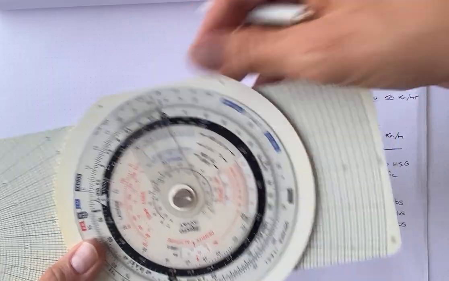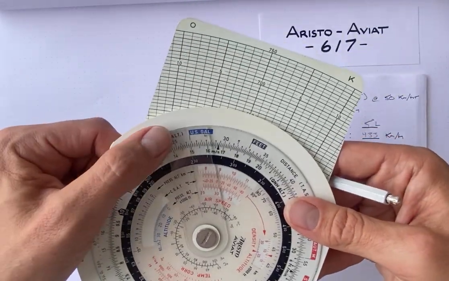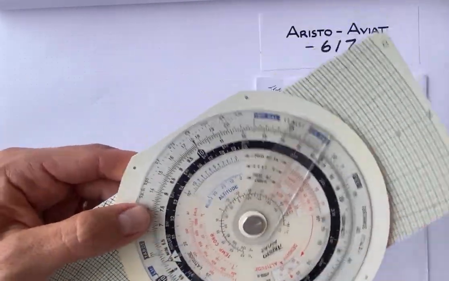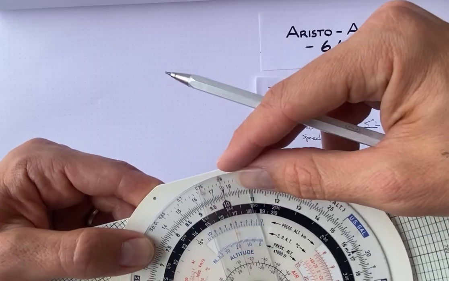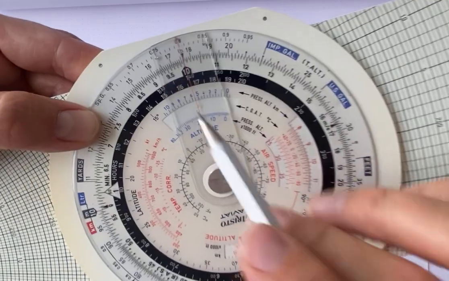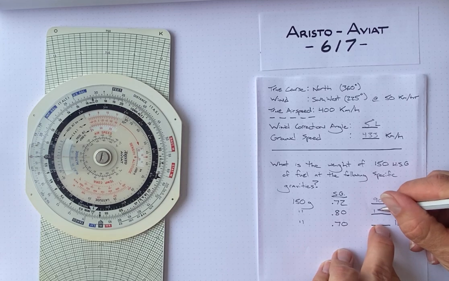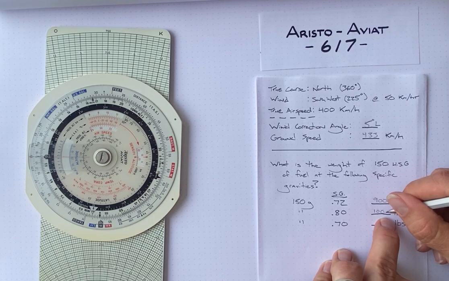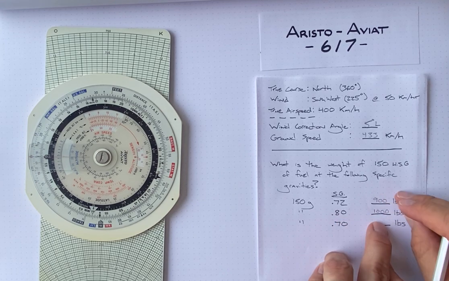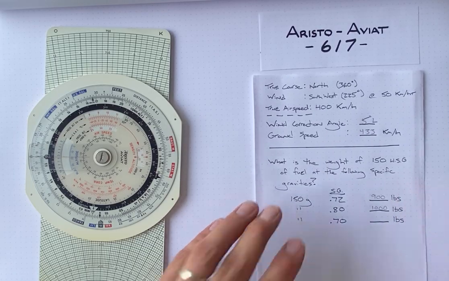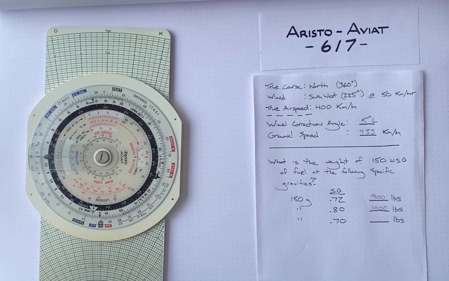Anyways, we come back here, we would set the same value, so 150 US gallons, and we want to find the specific gravity at 0.80, and that is going to be 1,000 pounds. So we took on the exact same volume of fuel, but at this specific gravity, it actually weighs 100 pounds more, which could potentially put the airplane over gross weight.